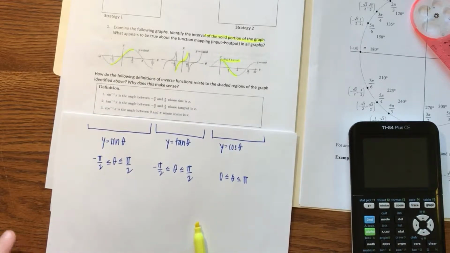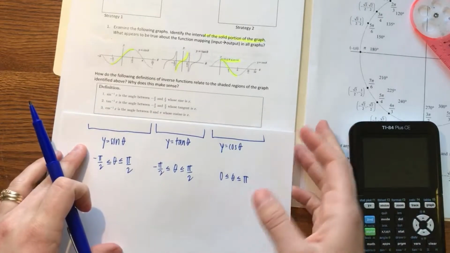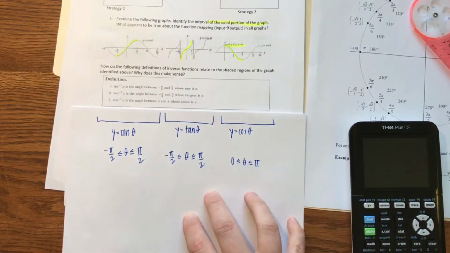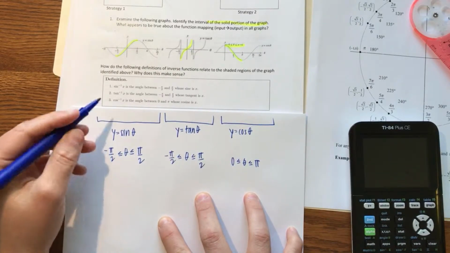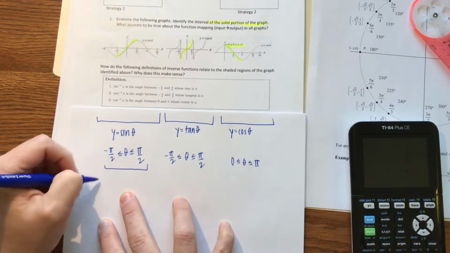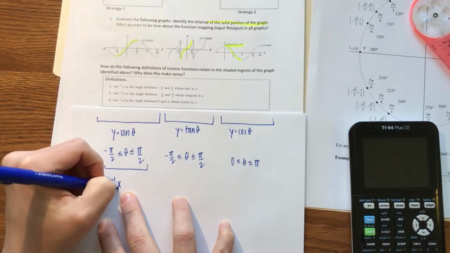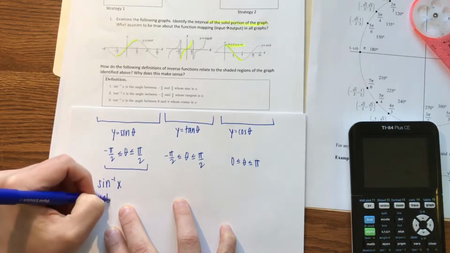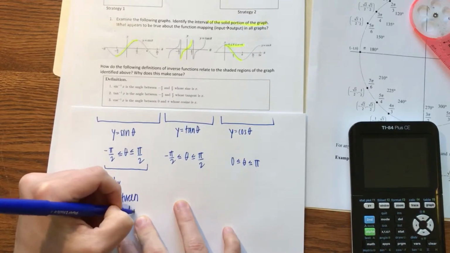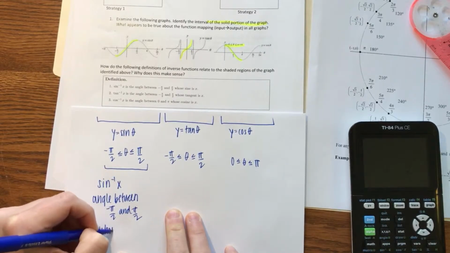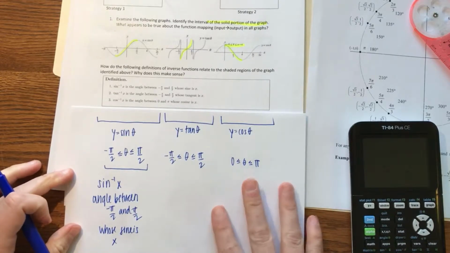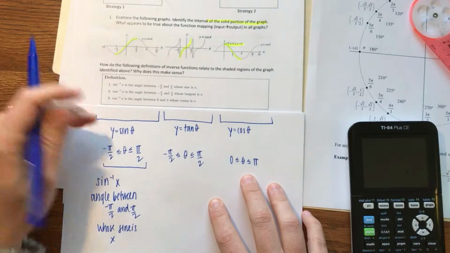So now, when we examine the definitions of our inverse functions, it shouldn't be surprising to note the domain of sine inverse. So this is a definition now, right? Sine inverse of x is the angle between negative pi halves and pi halves whose sine is x. So what does that really mean? Let's break that down before looking at the other two definitions.